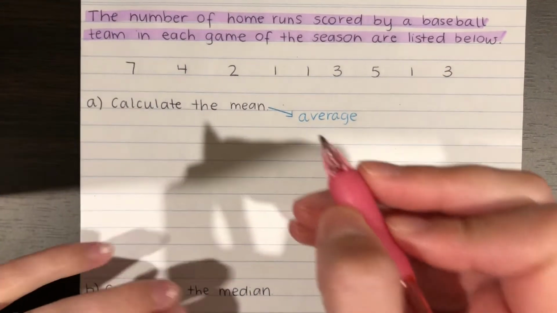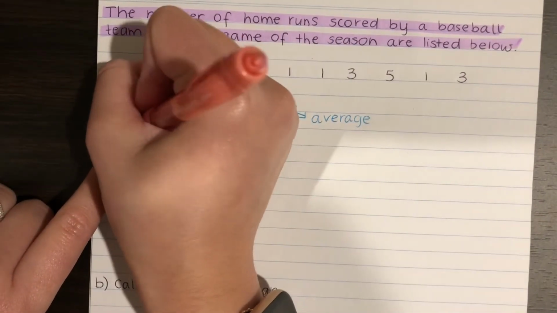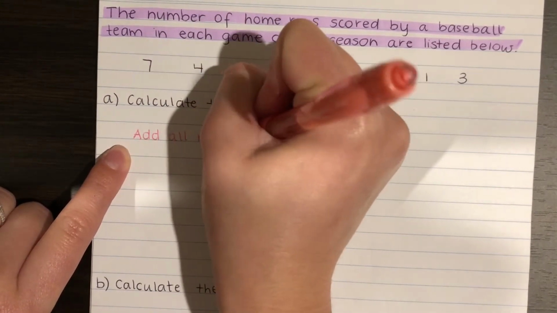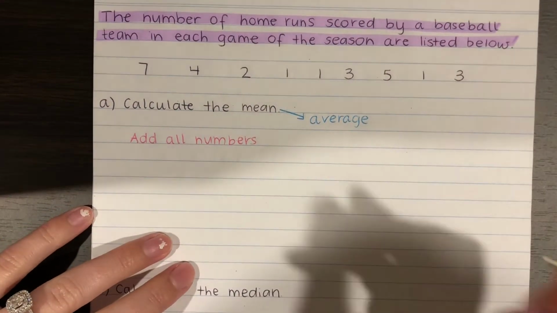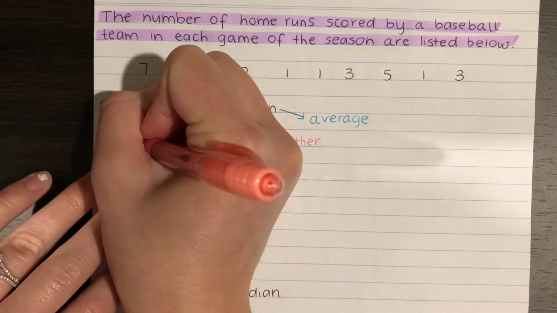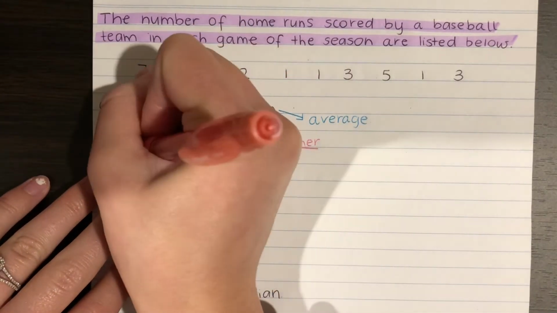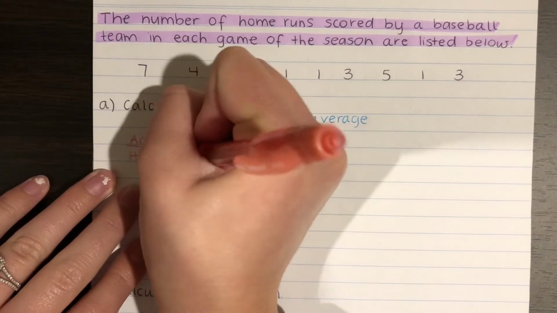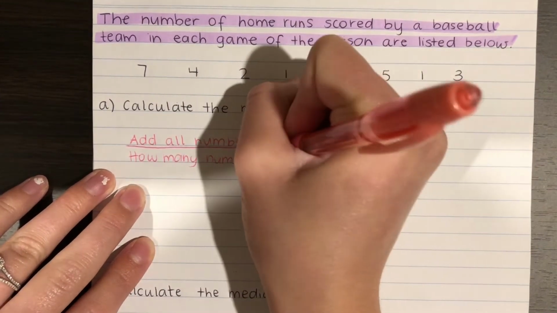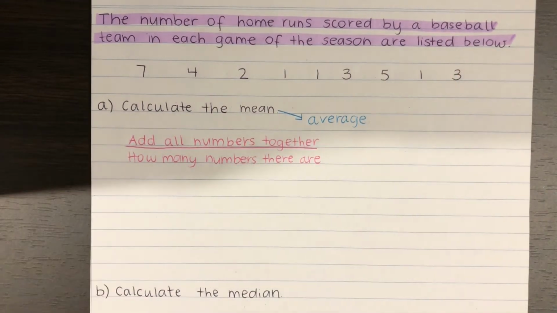So let's write that down in pink as a formula. Add all numbers together. Divide by how many numbers there are.